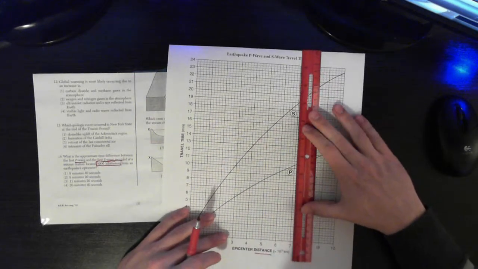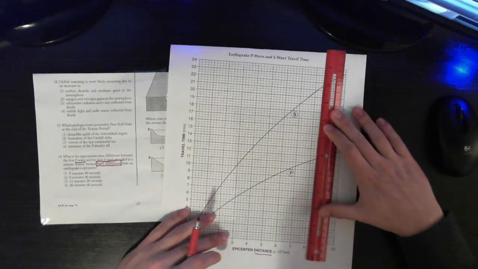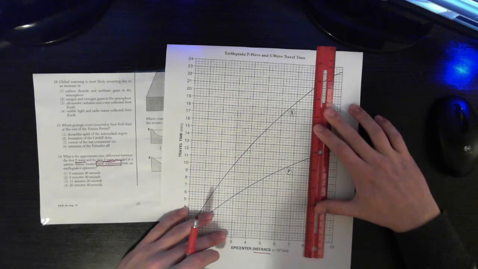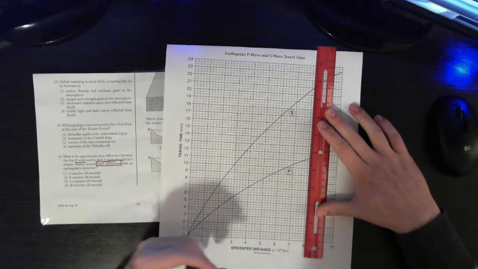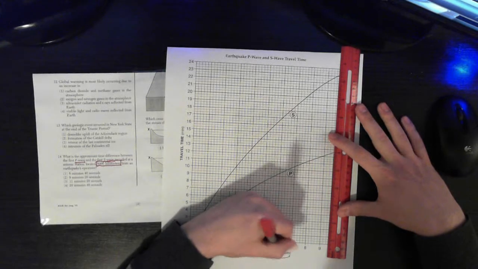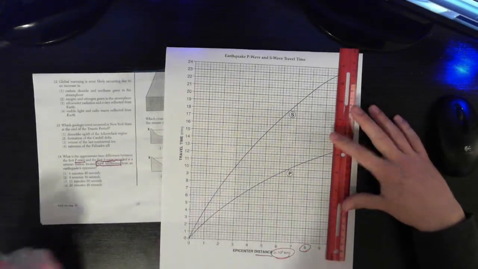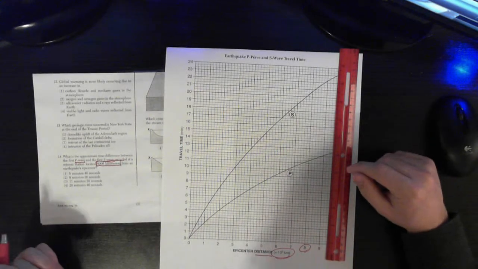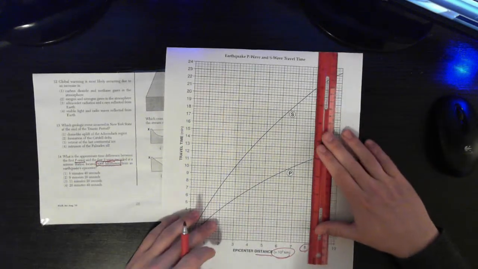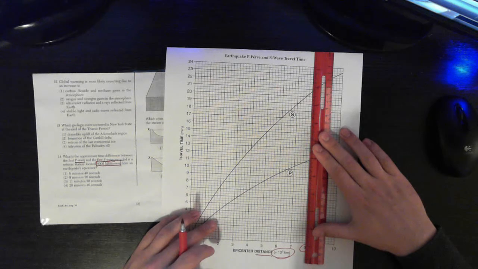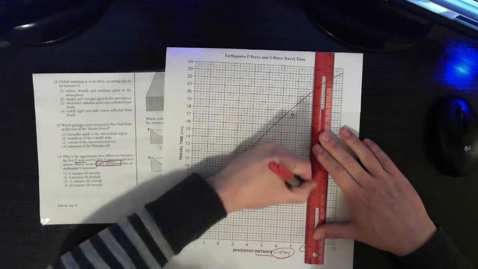You guys don't have a ruler on the exam obviously, but I want to show you using the ruler because this way you can see it a little bit. We're going to come down here and we have 10 times 10 to the third kilometers, so the 8 would represent 8,000. I think you guys know that. But what I'm going to do here is draw a line up so you can see where it hits the S wave and the P wave. So let me just come up here.